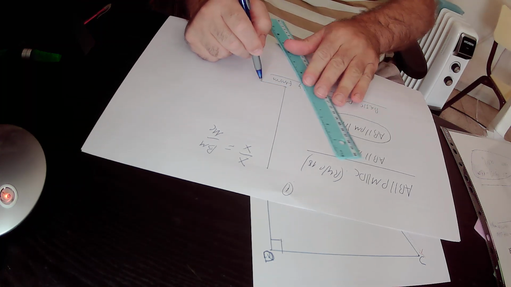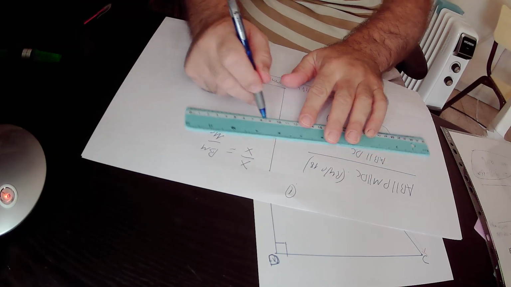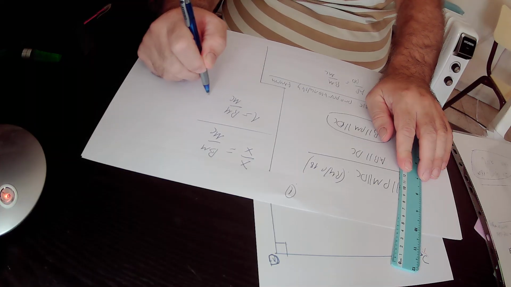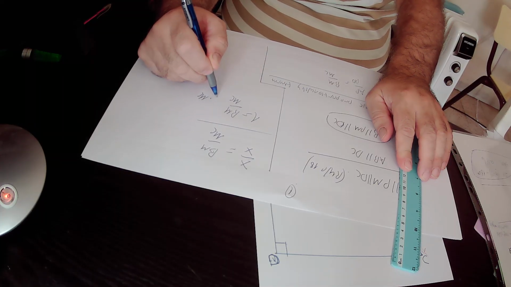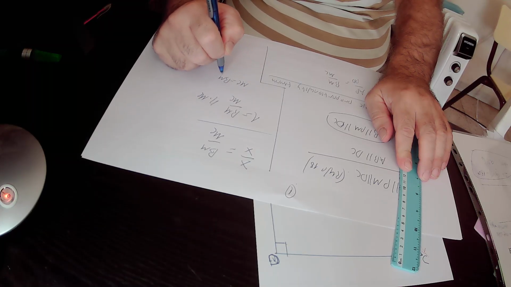X over x is 1, so 1 equals BM over MC. Here we multiply this equation by MC, and finally we get that MC equals BM.